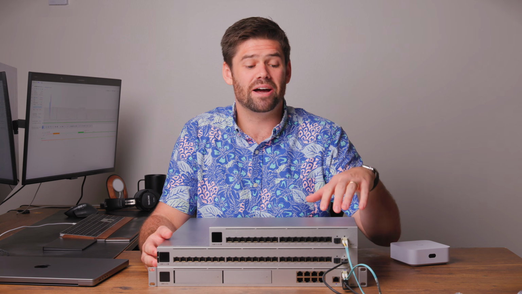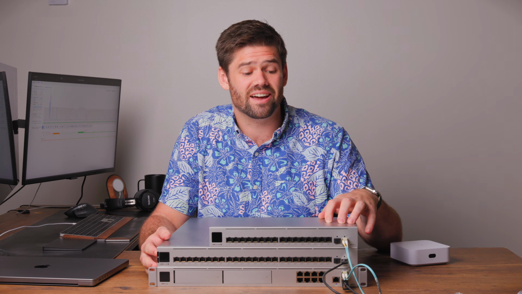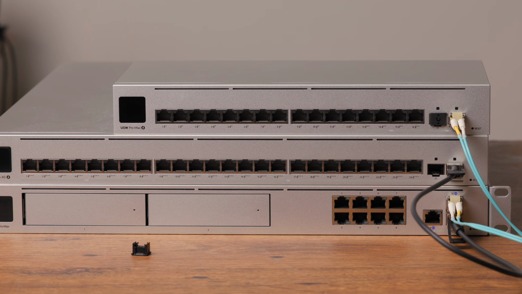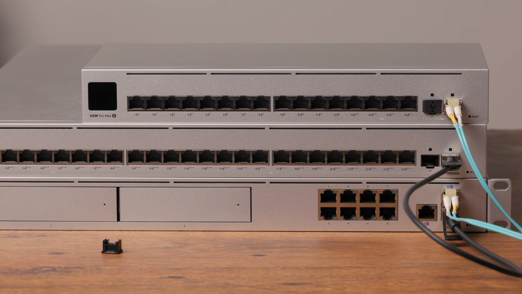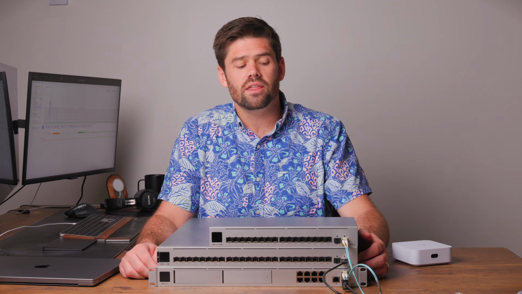All right, so for a quick bonus one right here, and I'm actually funny enough doing the exact same thing I told you not to. I ran out of DAC cables for this demo. This is actually a very common setup I see with people where they're plugging both of their switches into the two 10 gigabit ports on the Dream Machine right here. So this is not going to cause any kind of really routing issues or anything like that, but it actually can create a bottleneck.